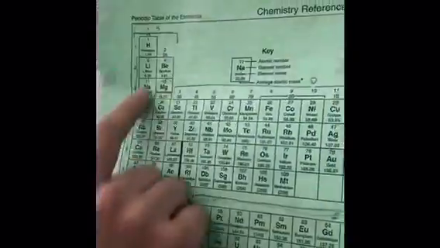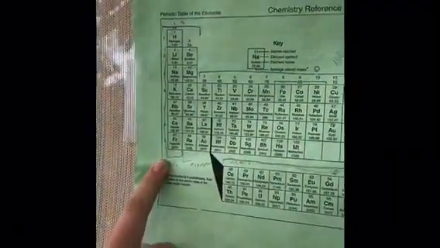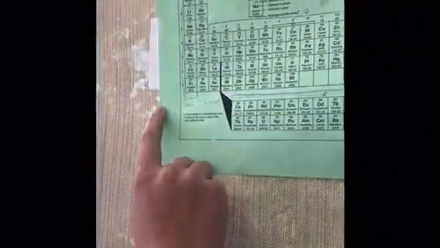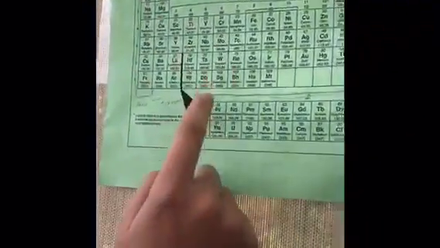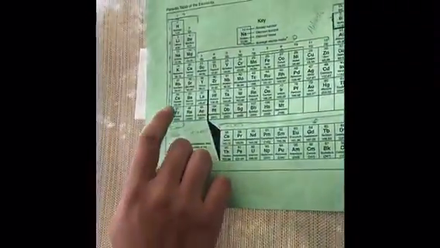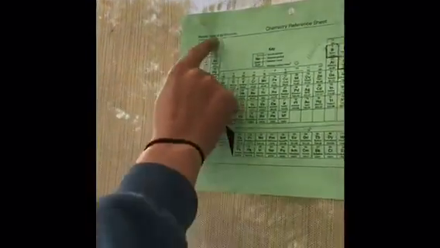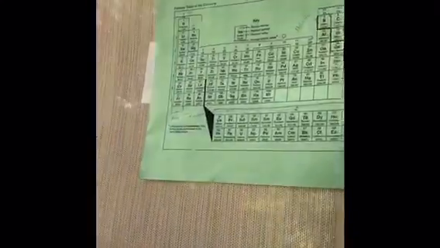They're found right here on the periodic table, group one. They have one electron in the outer shell, which makes them very reactive because they're so eager to lose one electron and then have a perfect outer shell. They become more reactive as you go farther down. Lithium is only a little bit reactive, but francium, well, we don't talk about francium.